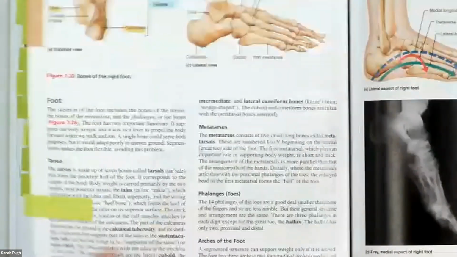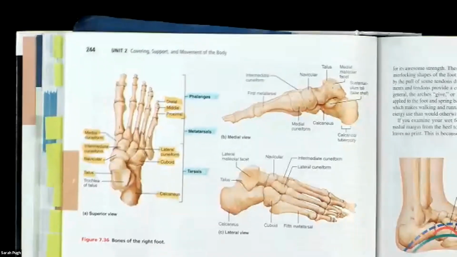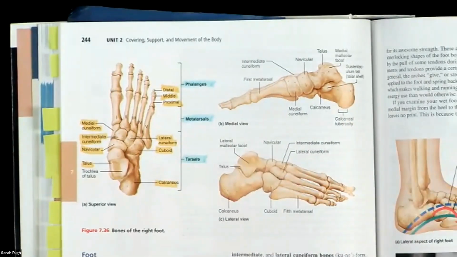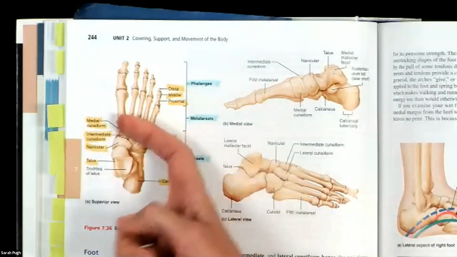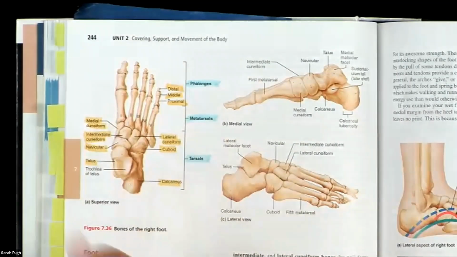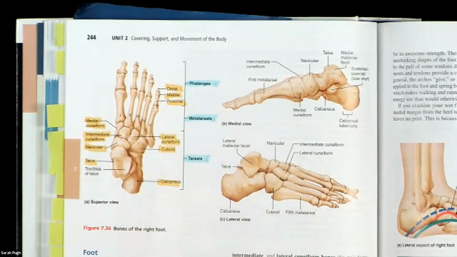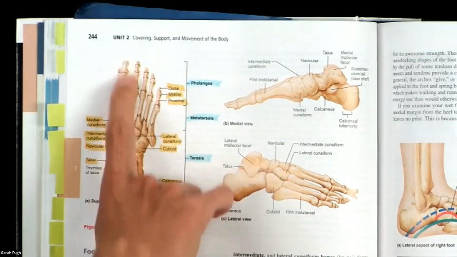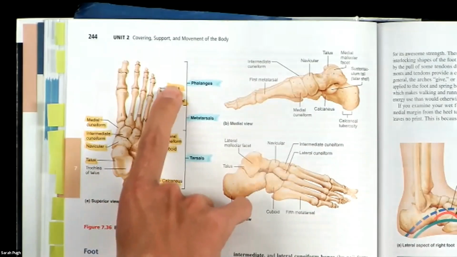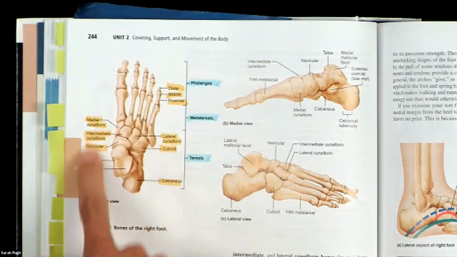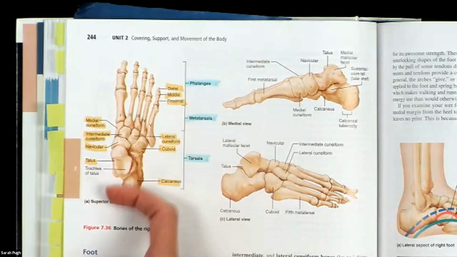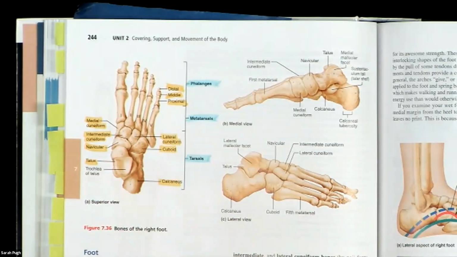Okay, and then the very last thing we're going to go over today are the feet. Just like in the hands, we have all of these long bones. Instead of calling these carpals, they're tarsals. So we have metatarsals, and then we have our phalanges, again proximal, middle, and distal. And then our tarsals down here are, again, short bones. The only short bones in the body are your carpals and your tarsals.